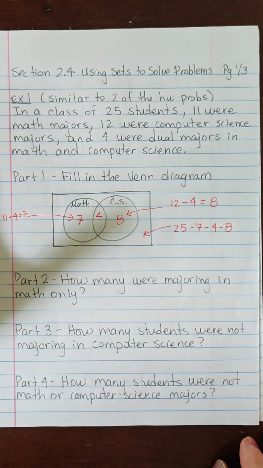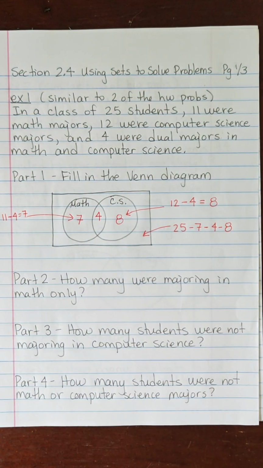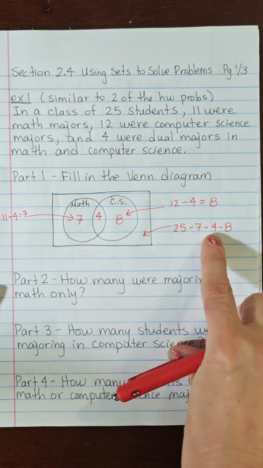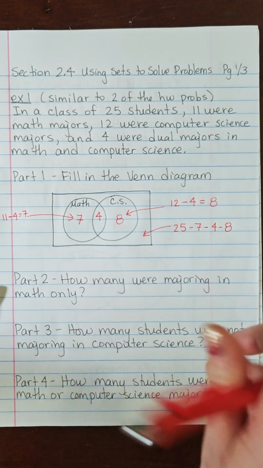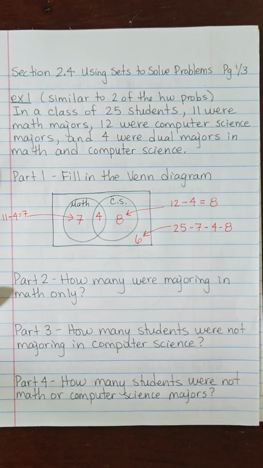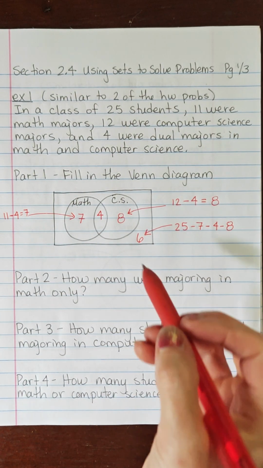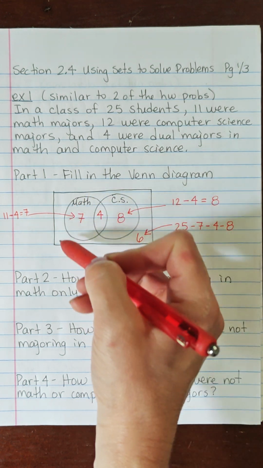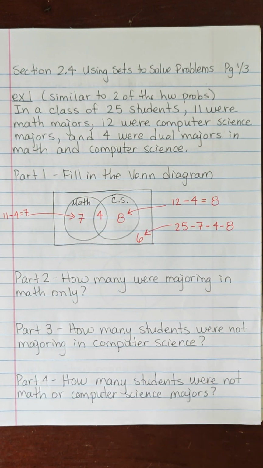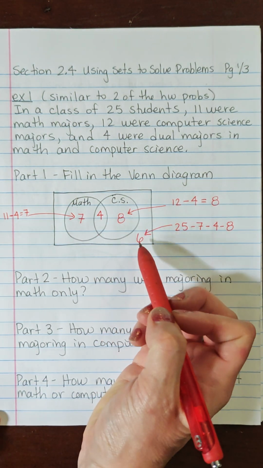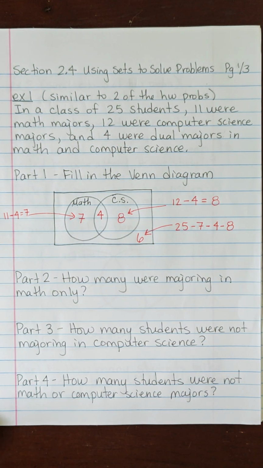So let's see, what is that? 8 and 7 is 15. 15, 16, 17, 18, 19. So 25 minus 19 is going to give me 6. That means there's 6 students out here in this outer part that are not majoring in math or computer science. If I add all this up, I should get my total of 25.